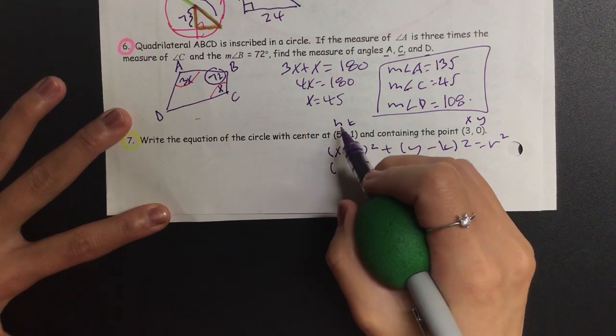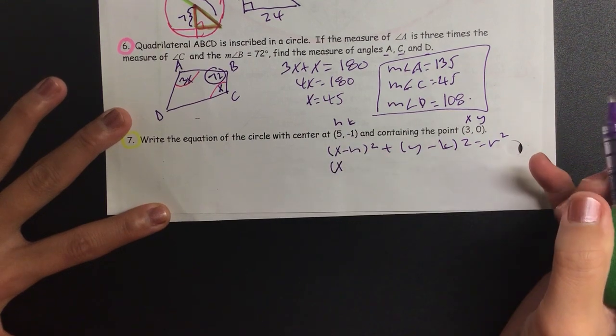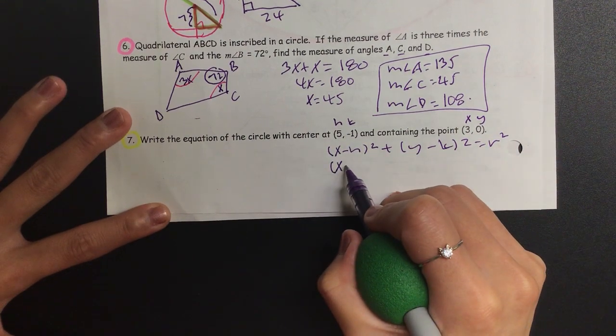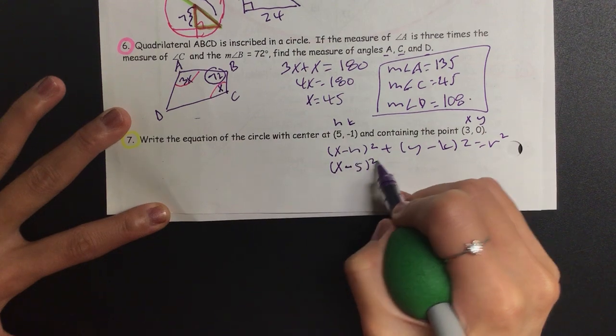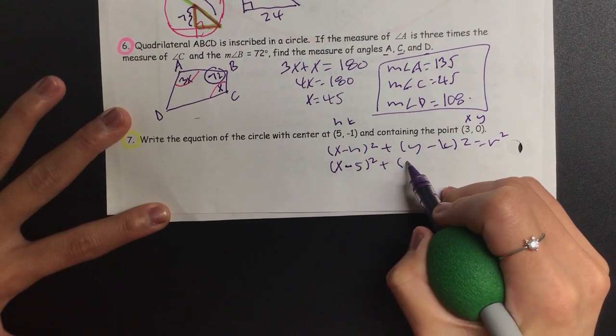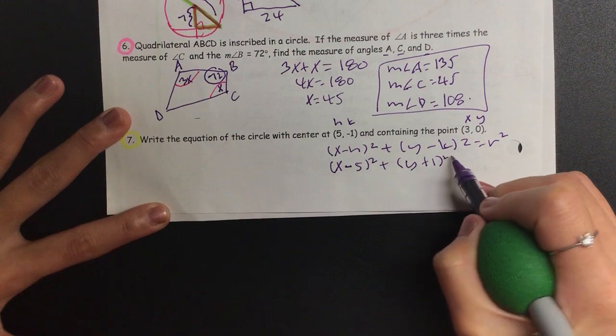So we have, my h is 5. So is it x plus 5 or minus 5? Minus 5, all squared. What about the y part? Plus the 1, all squared.